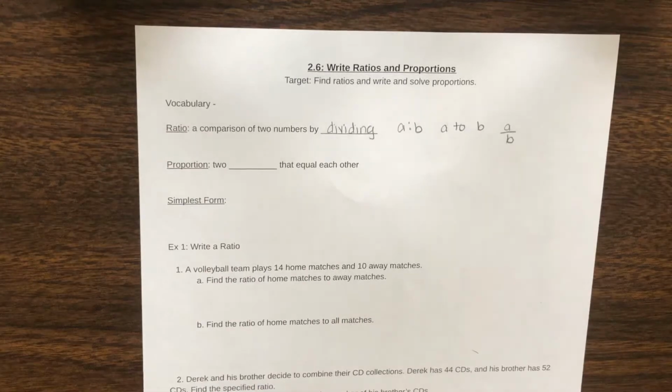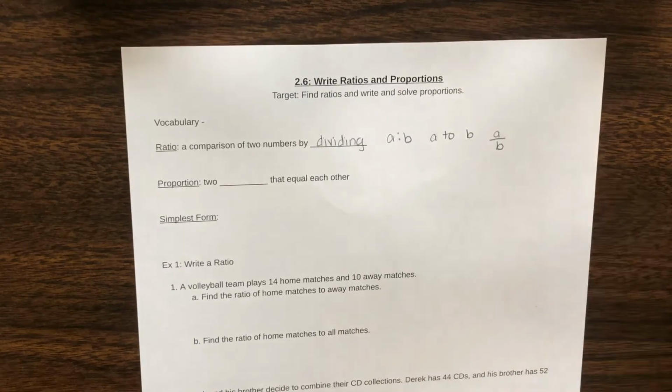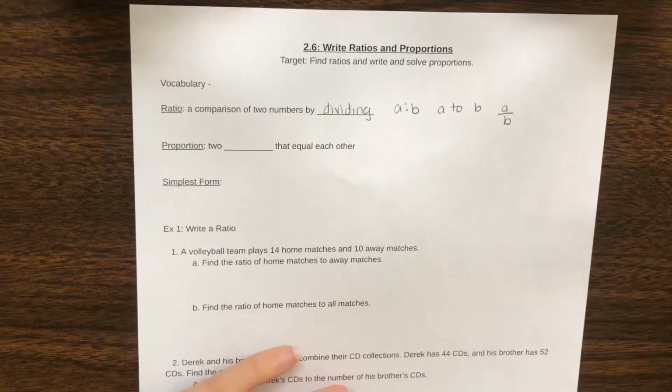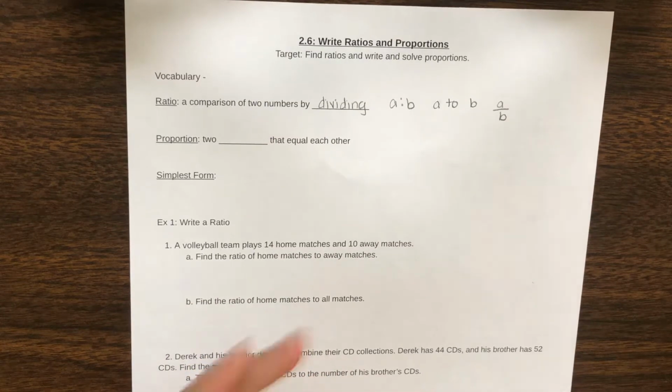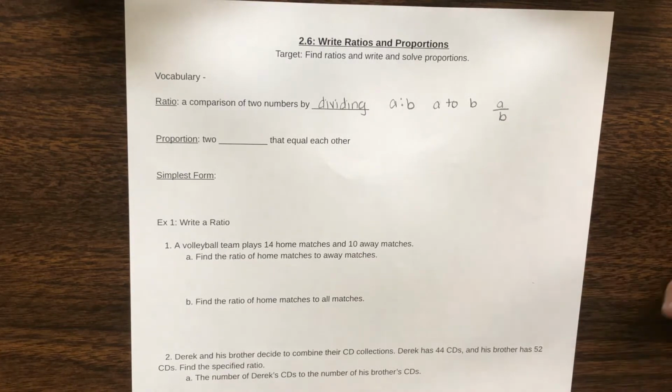Okay, so common ratios that we probably see in the real world are like boys to girls ratio, or dogs to cats ratio, teacher to student ratios. Those are all common ratios that we see in our daily lives.